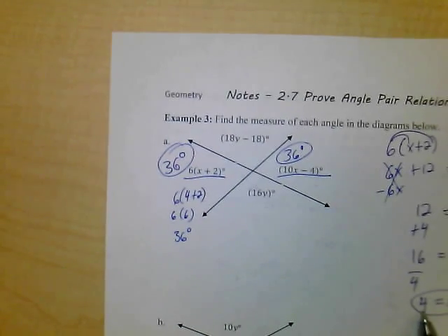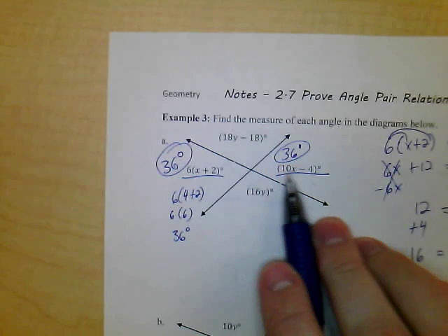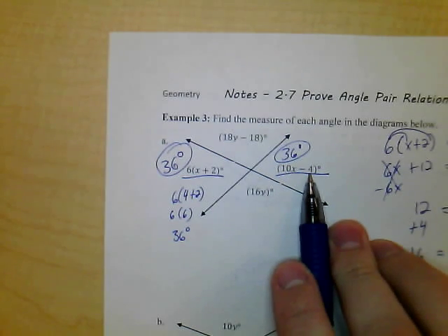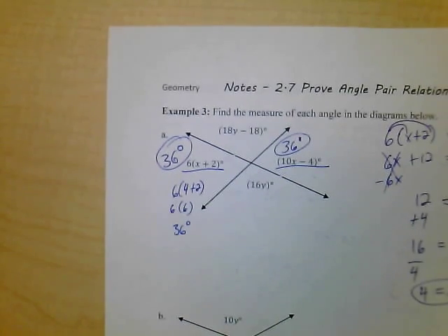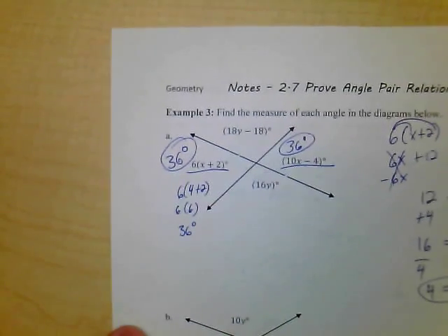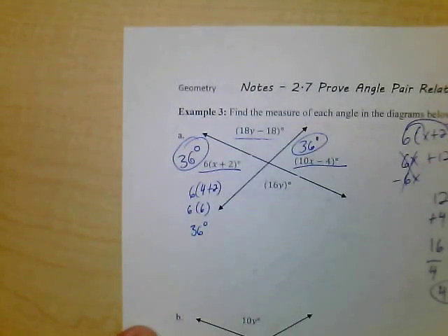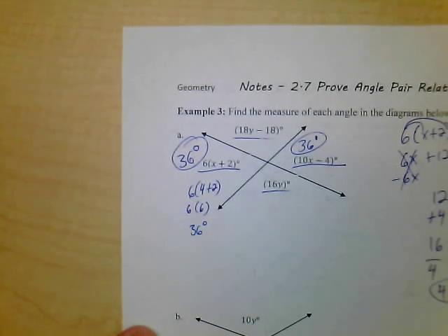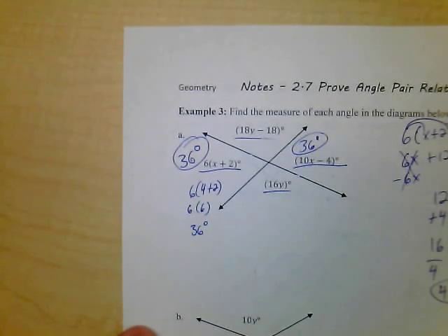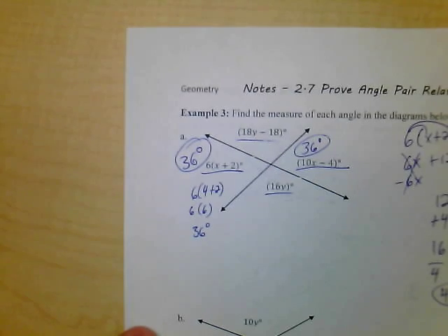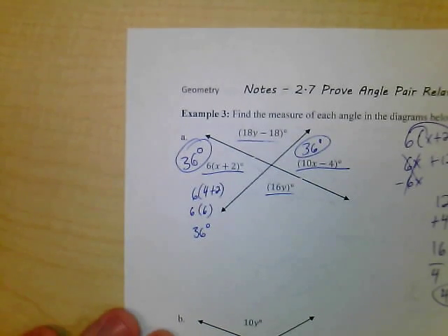Or we could have taken our x value of 4 and plugged it in here. 10 times 4 is 40, minus 4 is 36, that'd be just fine. And now for the other two angles, well, we could set up an equation just like we did. We could say that 18y minus 18 is equal to 16y, and then solve that equation, find y, plug it in, and then get the angle measures. That would work. We would get the right answer. But that's more work than we need to do.